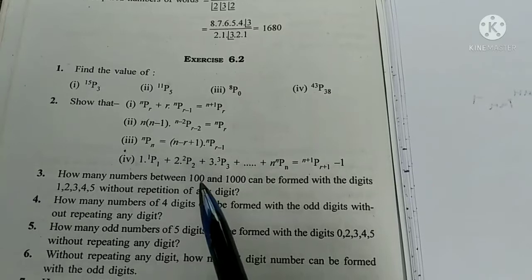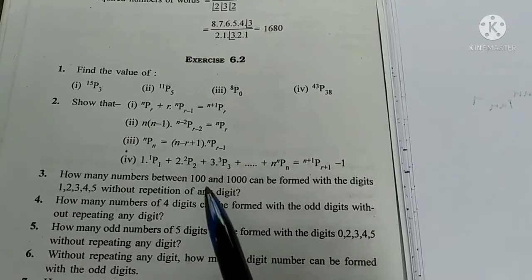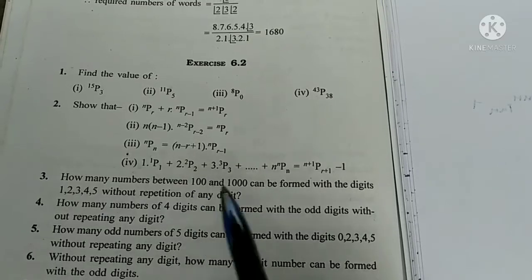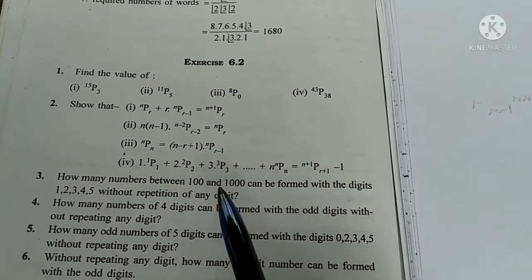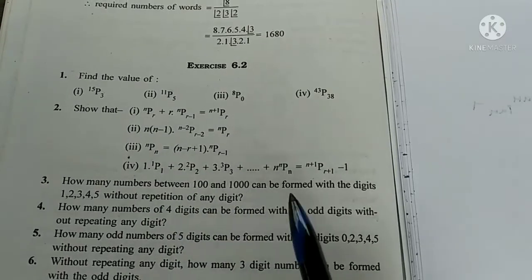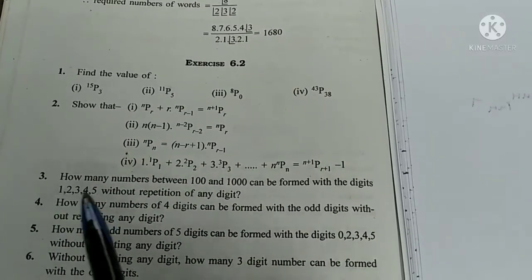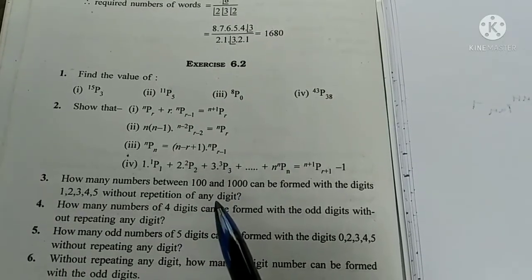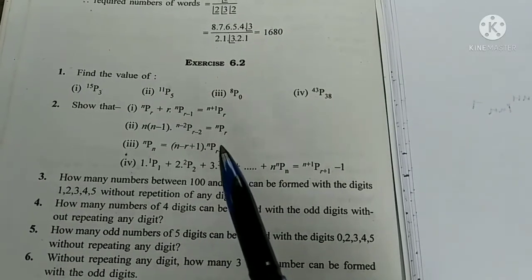And the numbers between 100 and 1000, they will be what? They will be 3-digit numbers. Yes or no? The numbers between 100 and 1000, they will be 3-digit numbers. So how many numbers between 100 and 1000 can be formed with these digits? So in the formula nPr, yes, in here I am learning permutation.